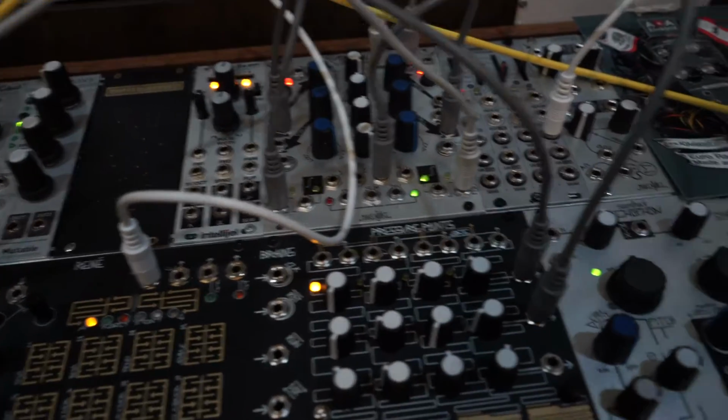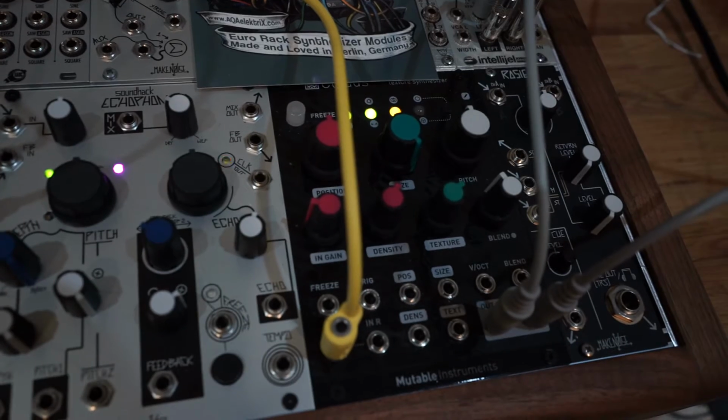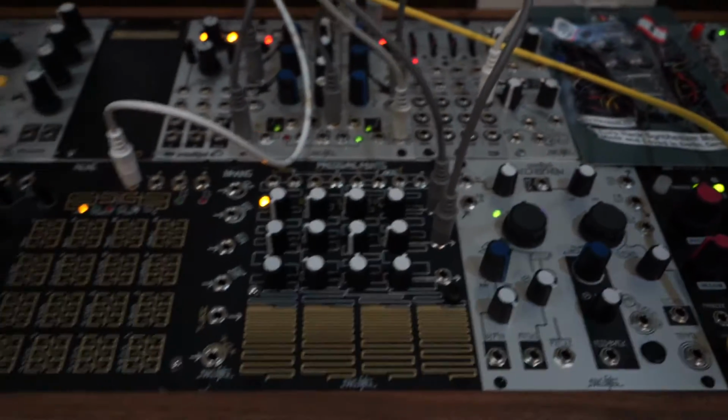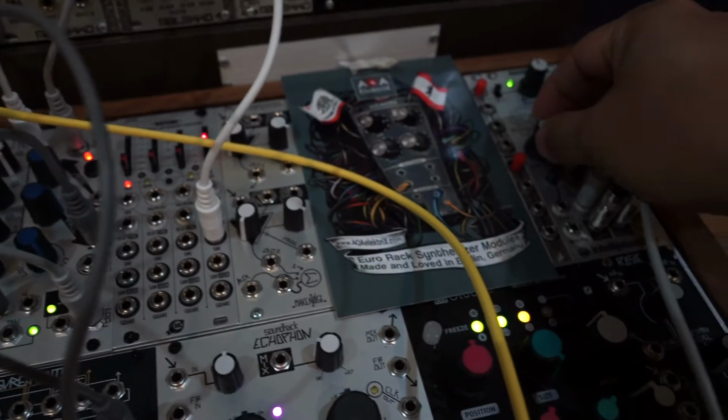And here's what our final patch is going to be. We're also going to take a little look at Mutable Instruments Clouds. And so we're going to go backwards from the patch this time. And this is what the patch sounds like that we're going to create.